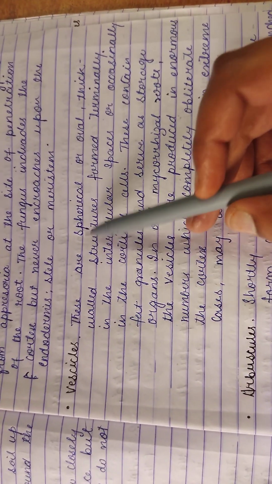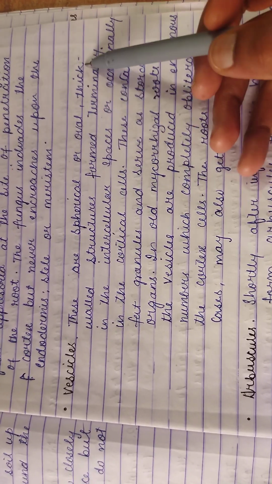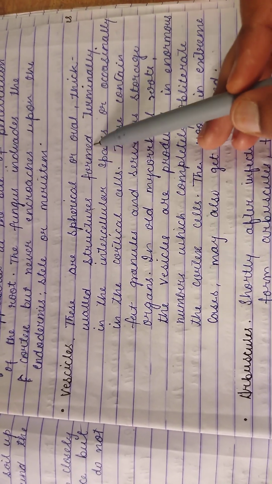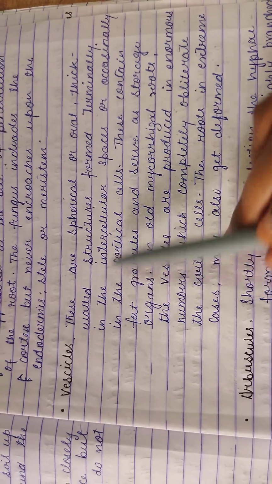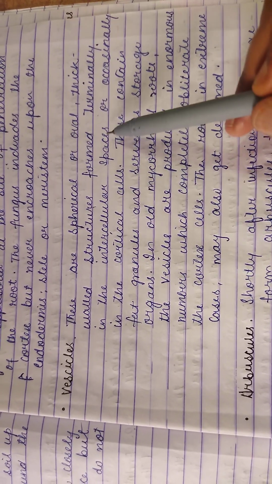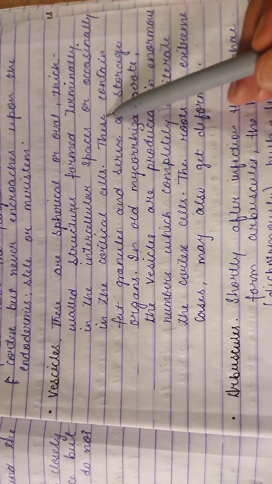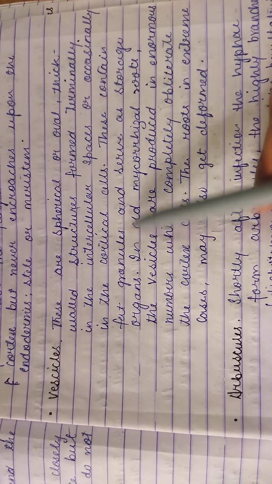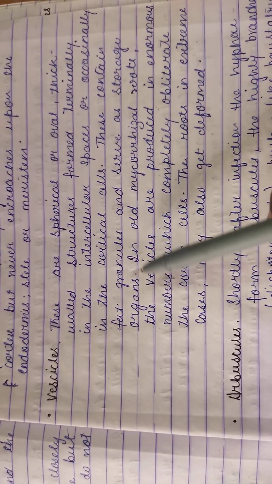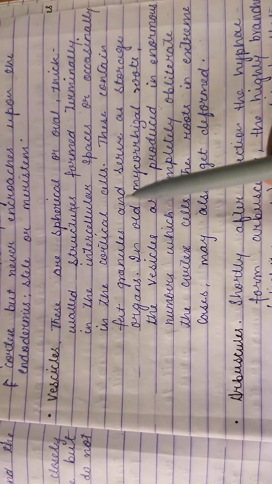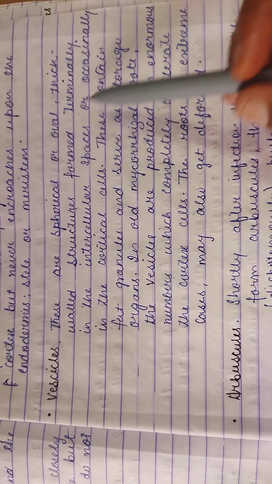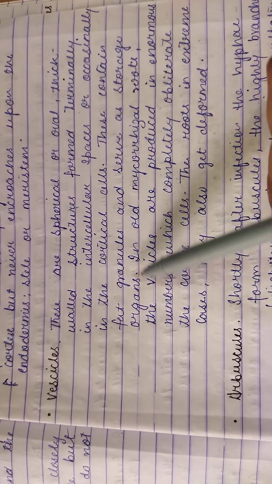Vesicles are spherical or oval, thick-walled structures formed terminally in the intercellular space and occasionally in the cortical cells. These contain fat granules and serve as storage organs.